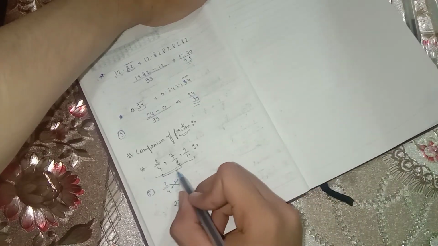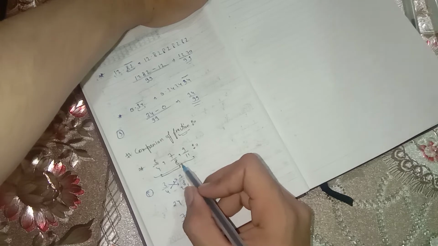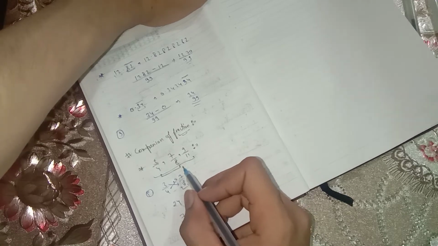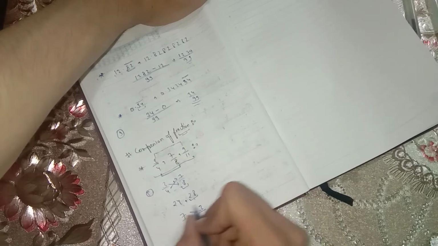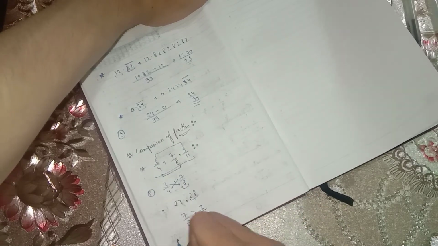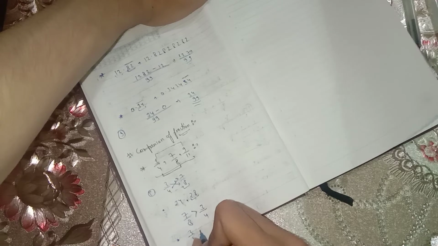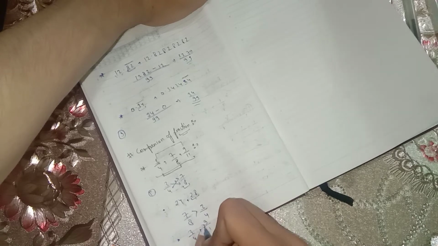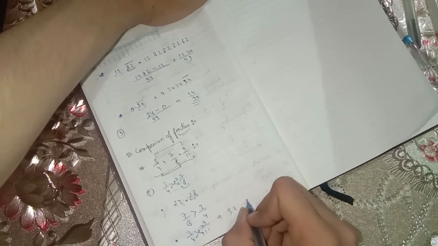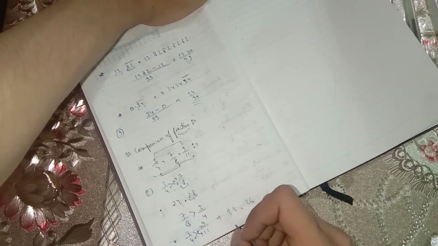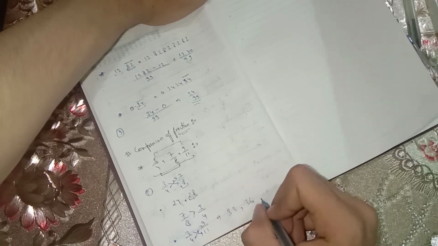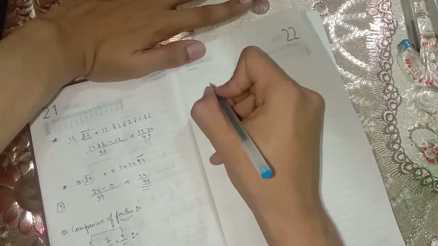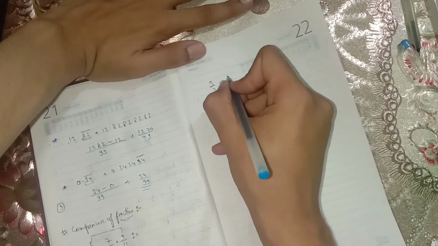Now we have compared these two. Similarly we have to compare with 9 upon 11. So I am comparing it with this one too. Taking another pair here, 3 upon 4 and 9 upon 11. After doing this, what I get is 33 and 36. So 3 by 4 is smaller than 9 upon 11.